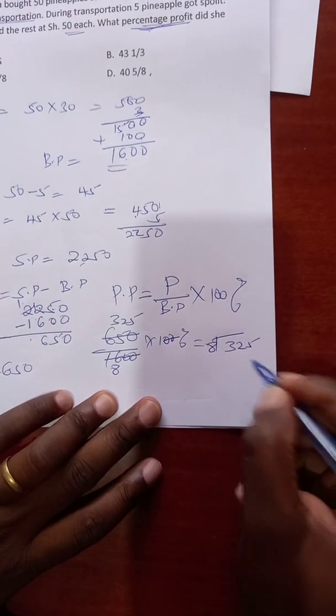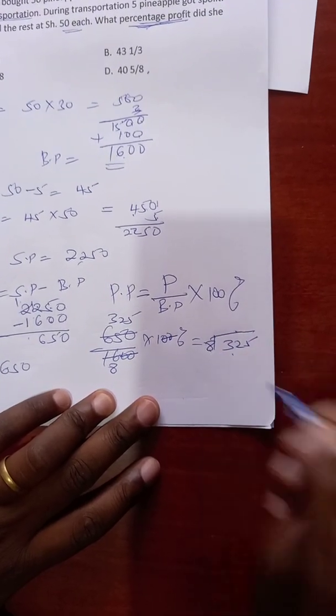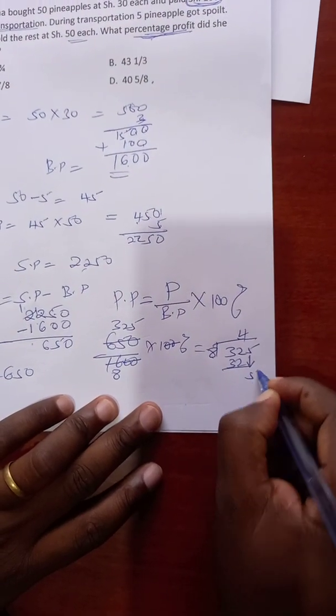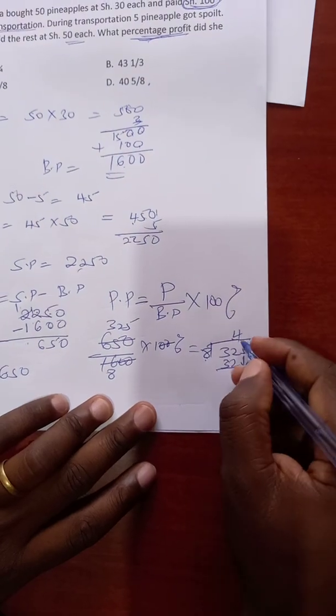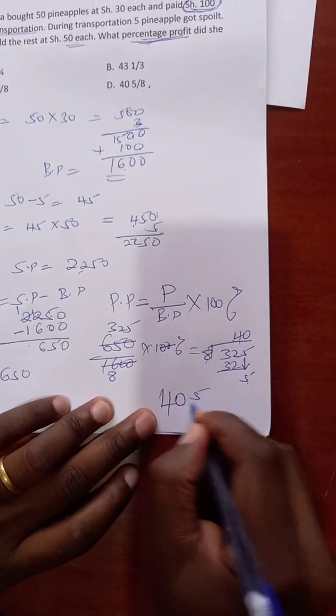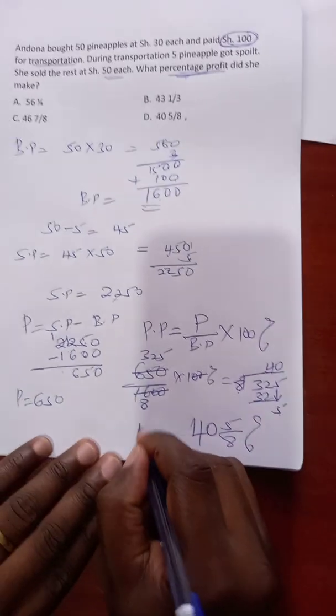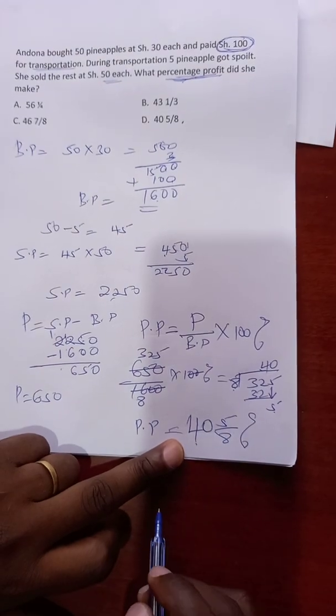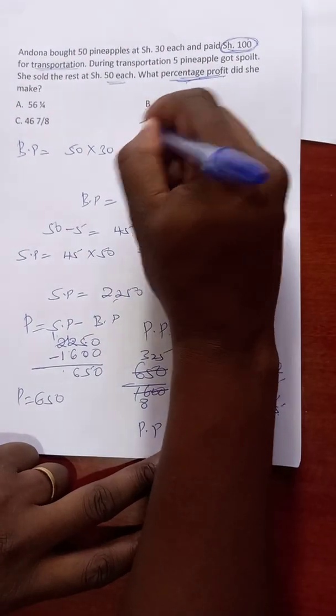325 divided by 8. How many times does 8 go into 32? 4. Because of that 32. You are left with 5, drop 5. 5 divided by 8, impossible. You place 0 there. So you get 40 whole number, 5 over 8%. So our percentage profit is equal to 40 whole 5 over 8%. So our correct answer is D.